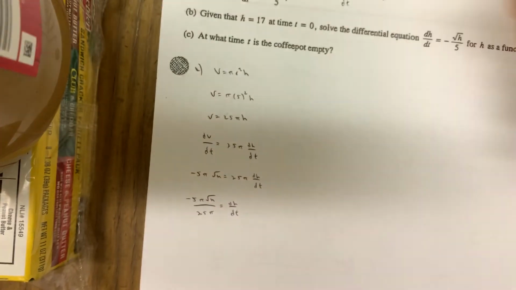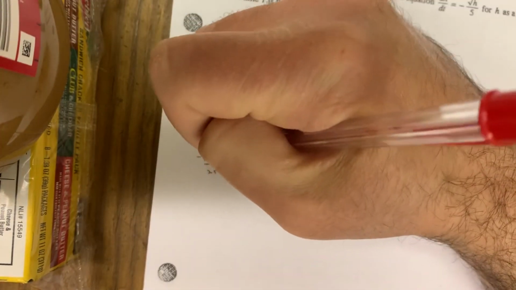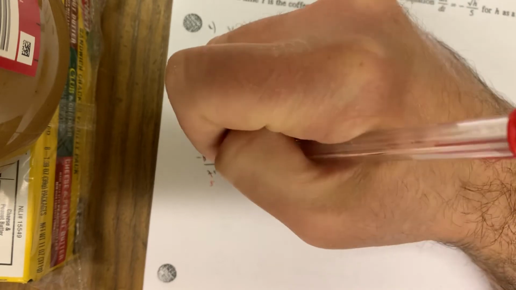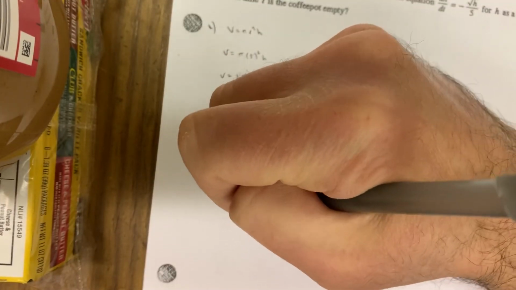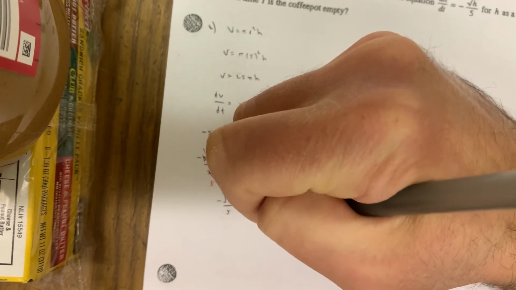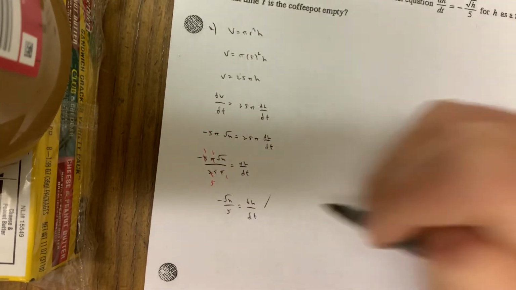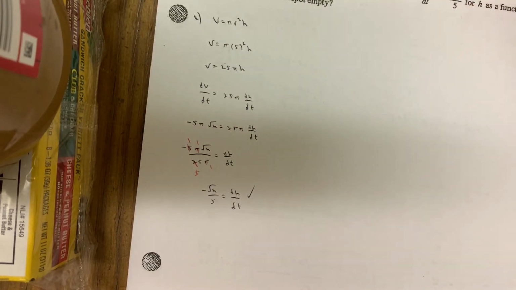Okay, and then we get some nice canceling going on. Divide by 5 top and bottom. Divide by pi top and bottom. And we actually end up with what? Negative radical h over 5 equals dh over dt. And man, that's convenient, because that's exactly what they wanted us to show. So a cool little related rate put in there.